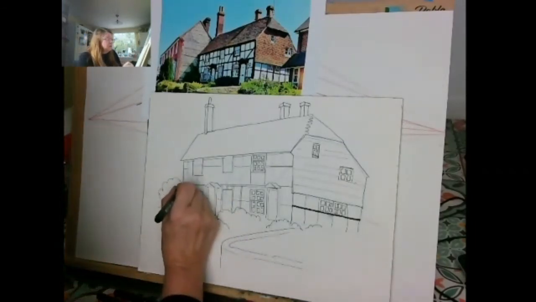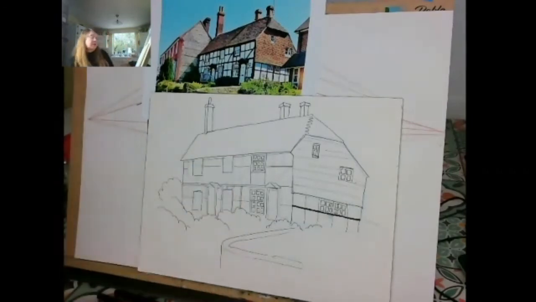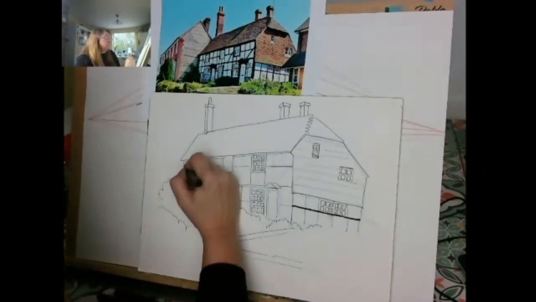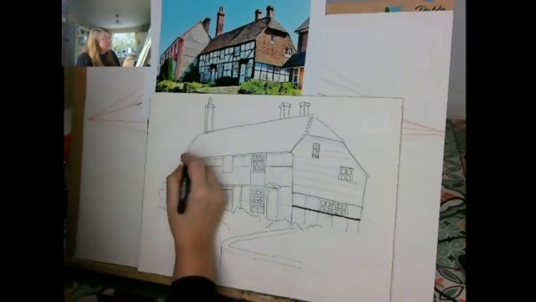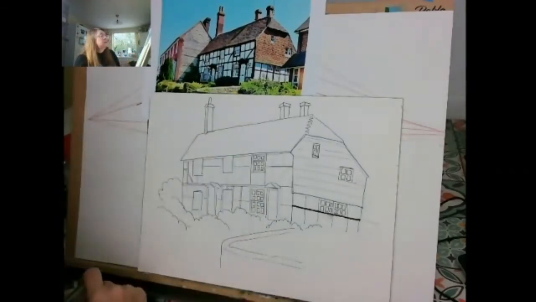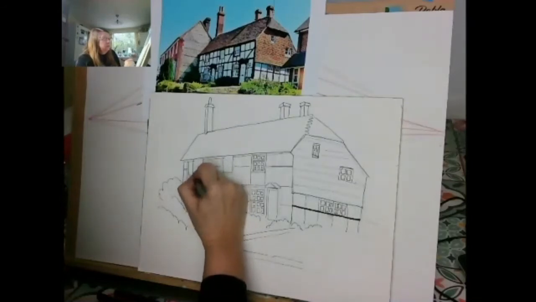I think this is wrong. But yes, lean back from your work and have a look. That's all right, I suppose. Yes. So I'm just outlining it and hoping to colour it in later.